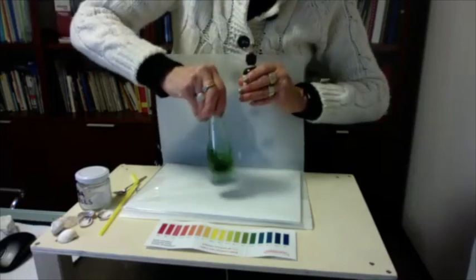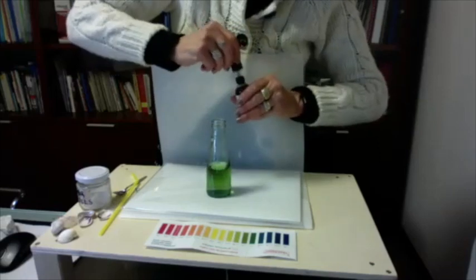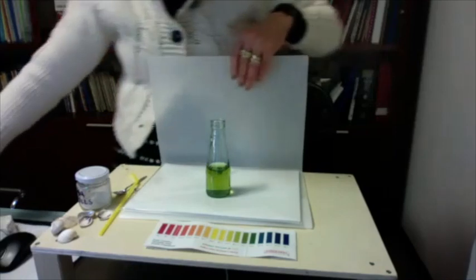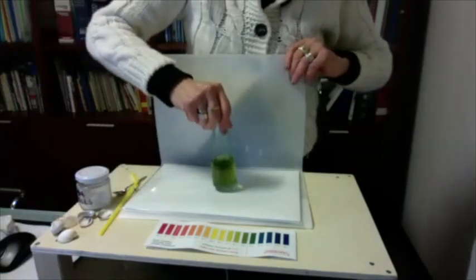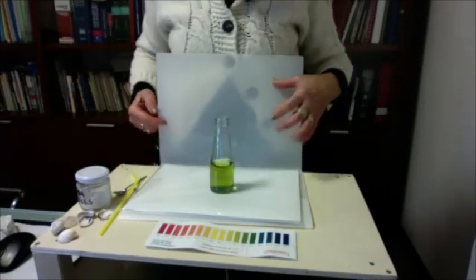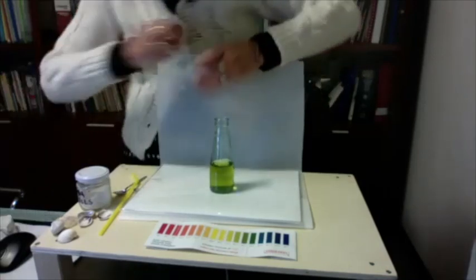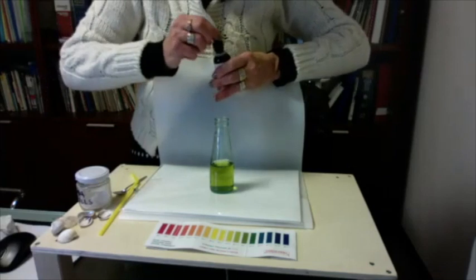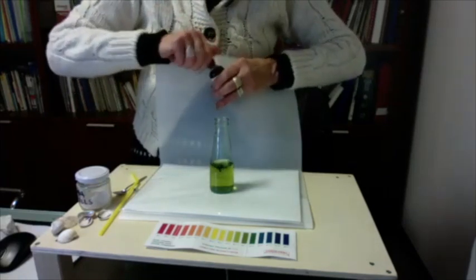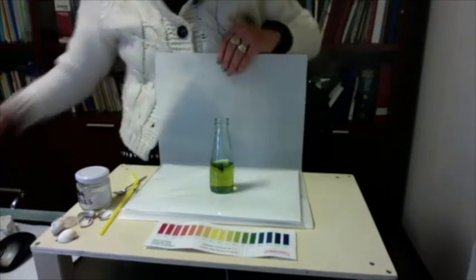Let's check the color. Oh, that's much better. The color is as expected. The other one was a wrong bottle. This is the right one. You can see a greenish color. I add some more indicator to have better sight on the pH color.